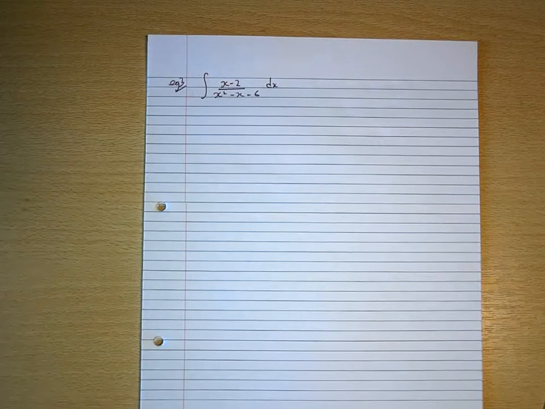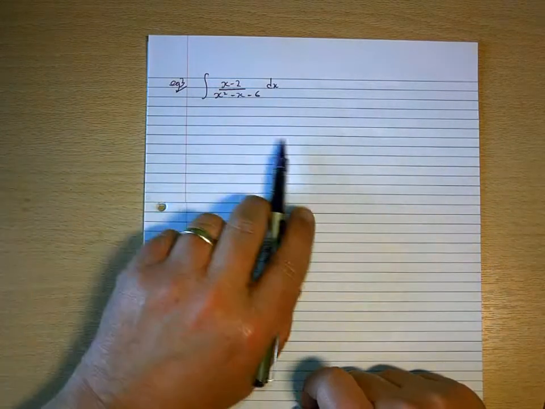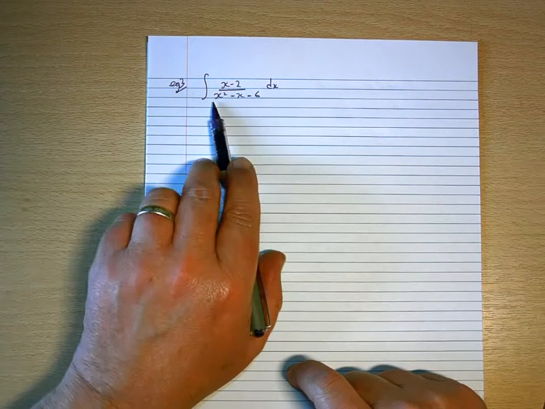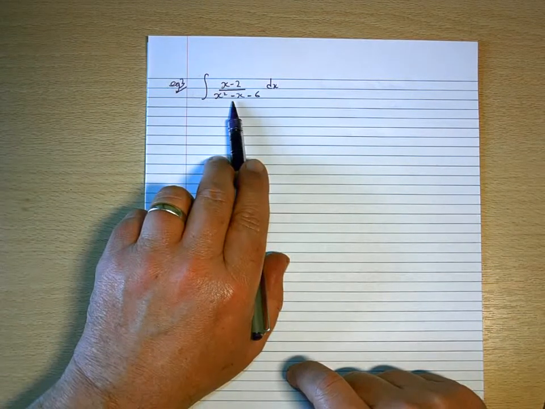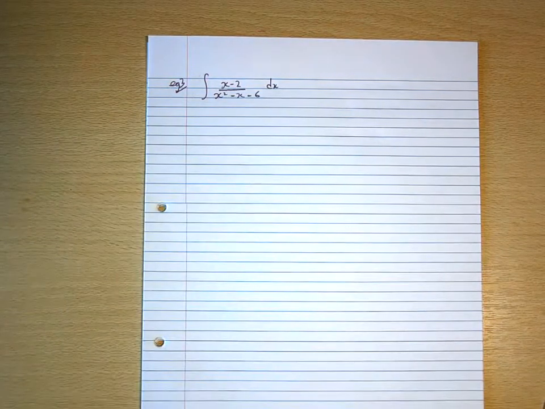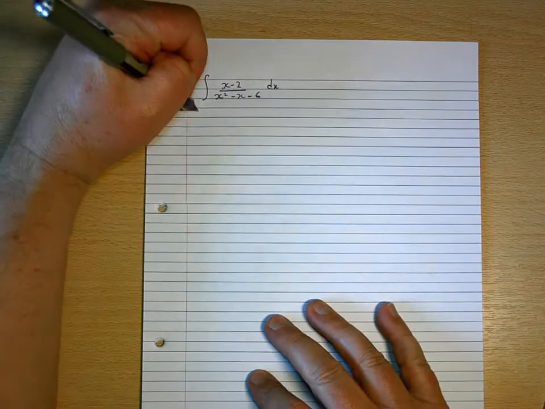Okay, so the previous two examples didn't require any C4 skills. We could deal with those using our C3 integration skills. Let's take a look at this one. If I look at the denominator and try and differentiate it, I get 2x minus 1, which means that it isn't going to cancel using the substitution to get rid of that x minus 2. So this now is a question that those C3 skills will break down on. Leads us into these C4 skills.